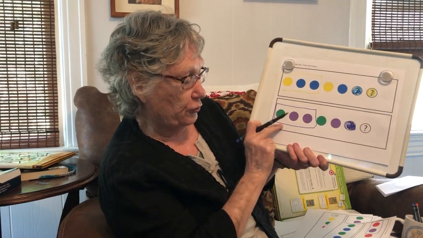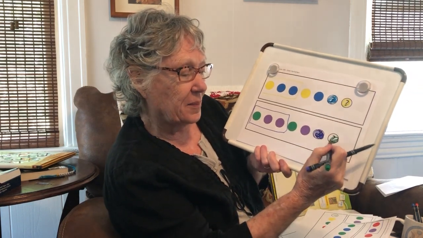And then what starts the pattern over? Because you've got it repeated, then you do green. And then what would be right here? Purple, purple. Okay, I have one more to do. This is a fun one we do at school a lot, I know. And I'm going to let you tell me.